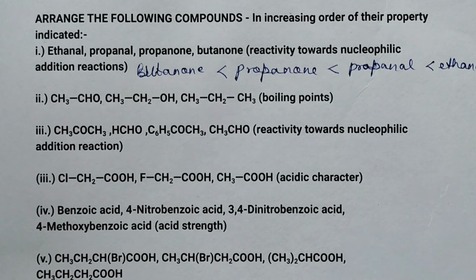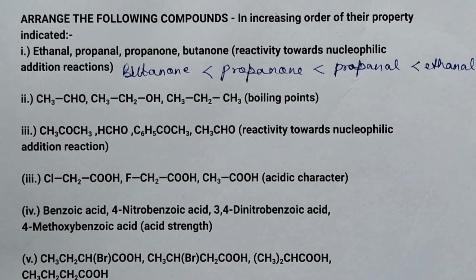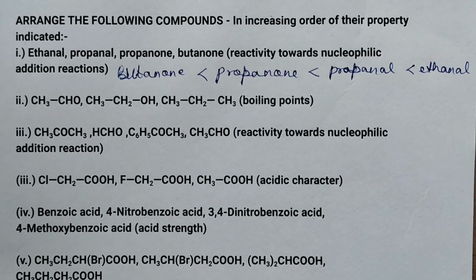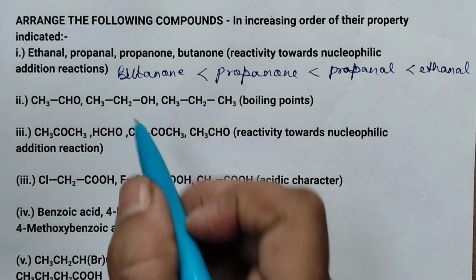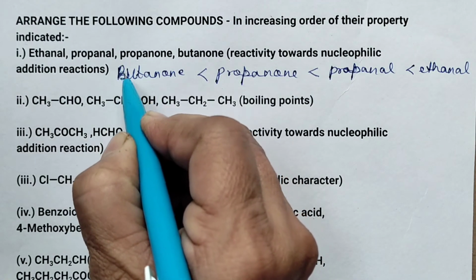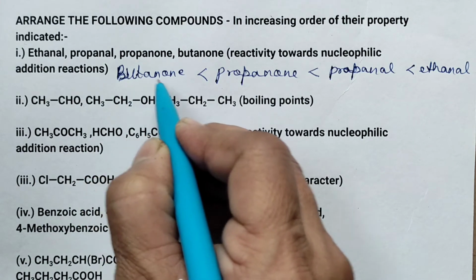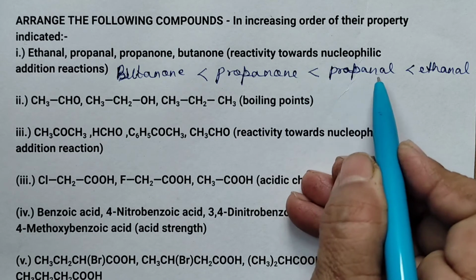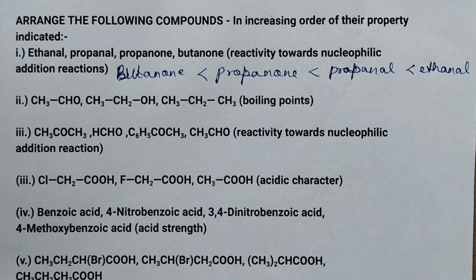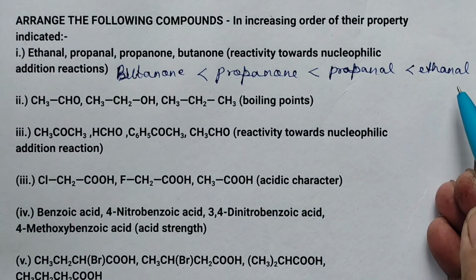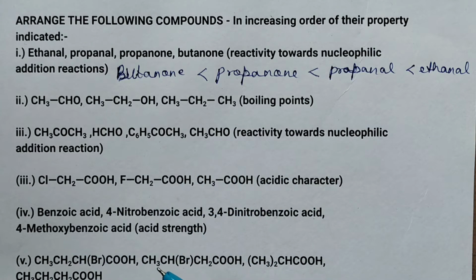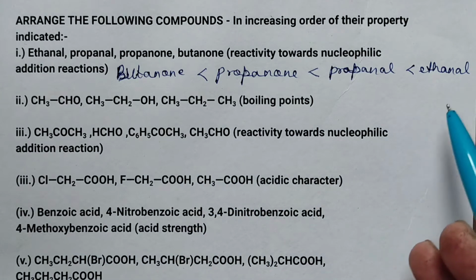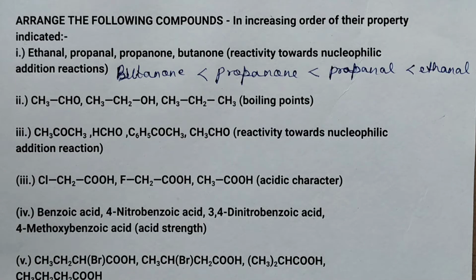I hope you know the structures, because the structure is very important. If you don't know the structure, you will not be able to write it down. This is butanone, 4 carbon atoms with ketone, 3 carbon atoms with ketone, 3 carbon atoms with aldehyde, 2 carbon atoms with aldehyde. If formaldehyde was also there, then formaldehyde will be the maximum.